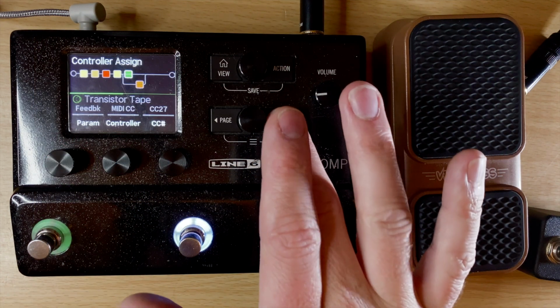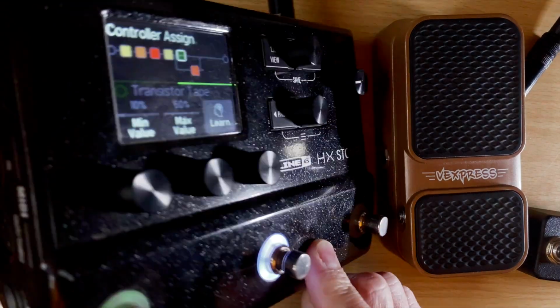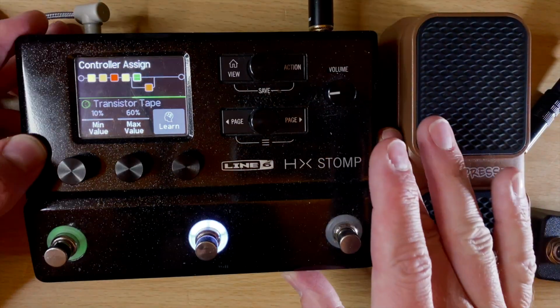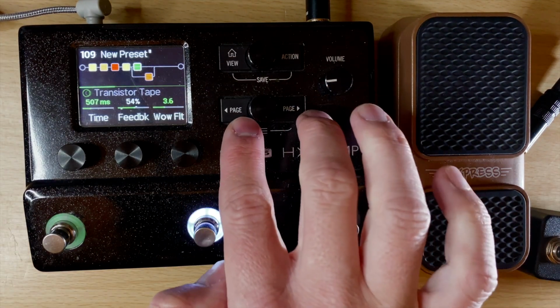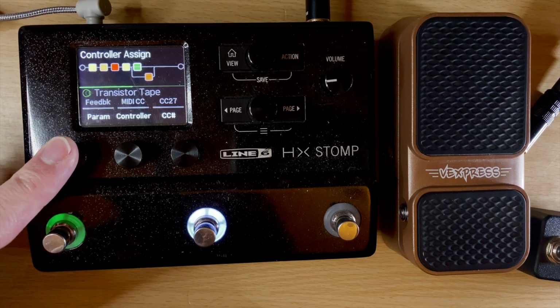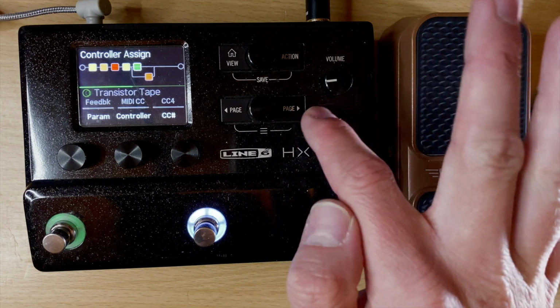If you don't really know how to use MIDI, you just plug in your MIDI controller into the MIDI input here, or over USB, because you can do MIDI over USB with this as well. Plug it in, go to the parameter that you want to control, controller assign. I want to control the feedback, set it to MIDI, or it should actually figure it out.